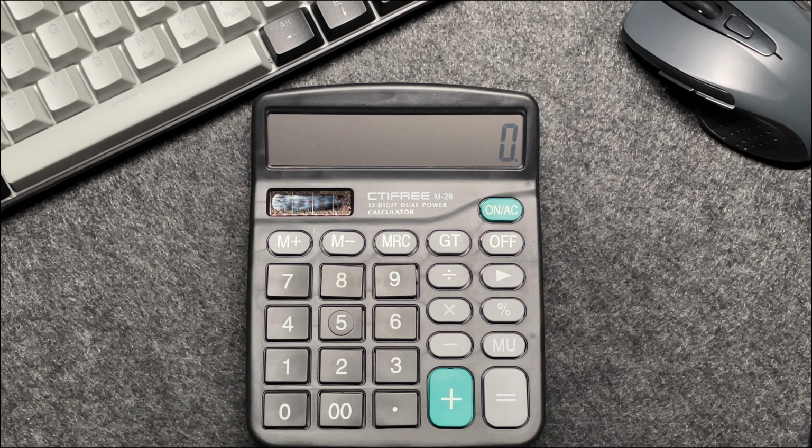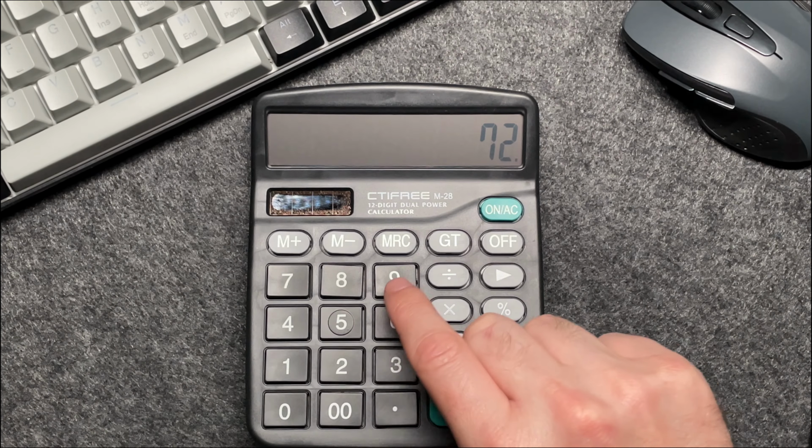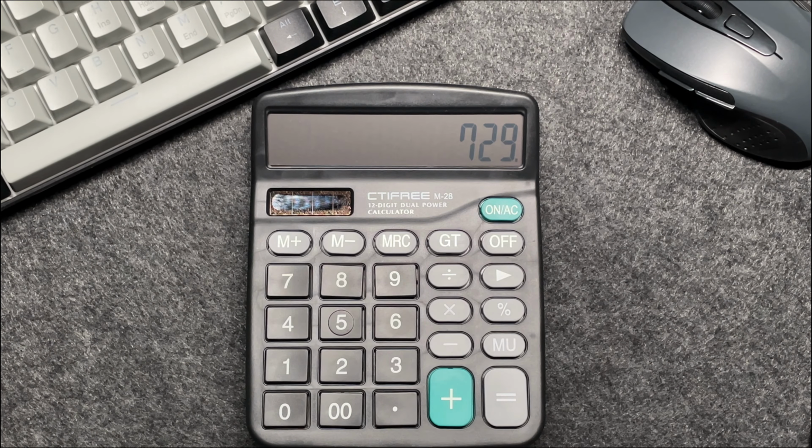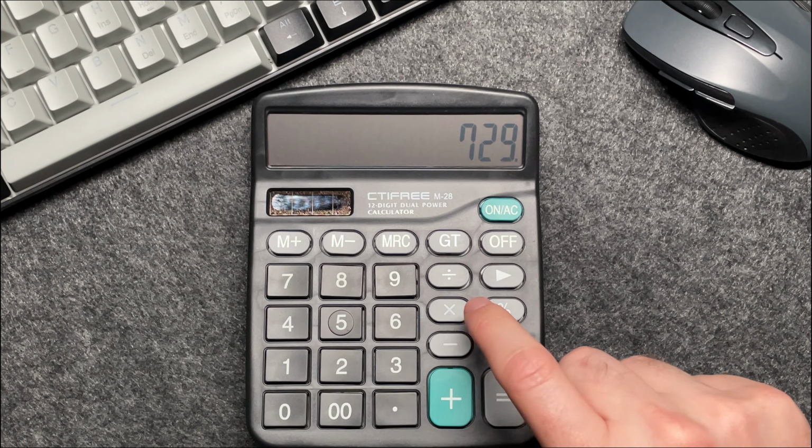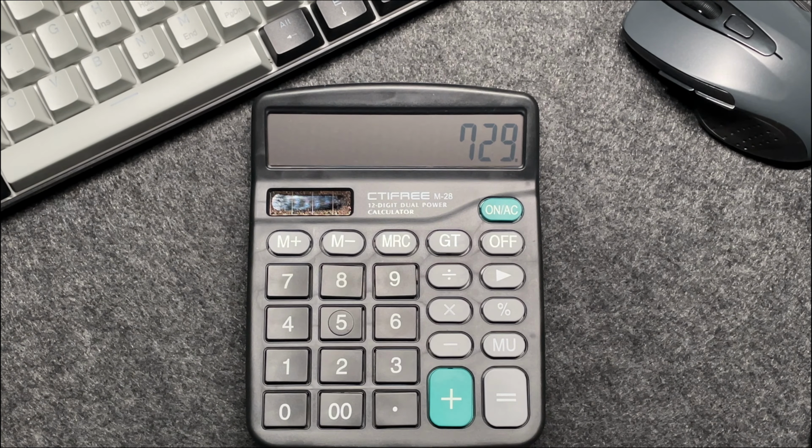Enter the original price of $729 into your calculator, press the multiply button and multiply by 90. Now, you may be wondering, why do we multiply by 90?